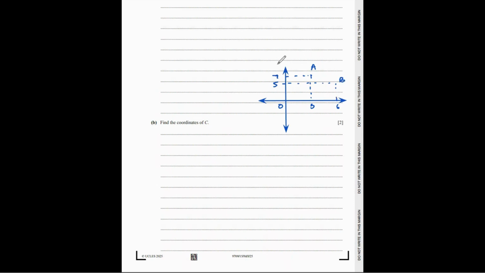D is (1, 5) now because, as you know, P turned out to be 5. So D is (1, 5). C is going to be on this side, somewhere over here, because if we join these points, A, B, D, then C will be somewhere over here, I think. Yeah, this is where C is going to be.